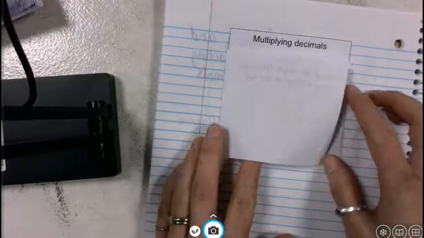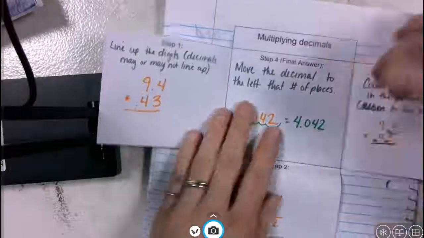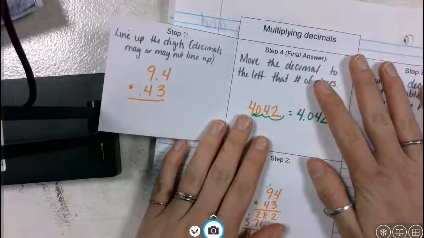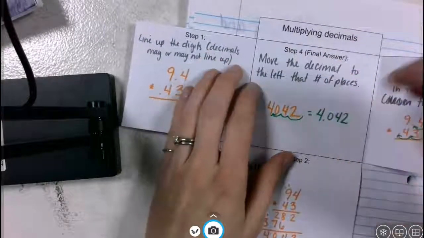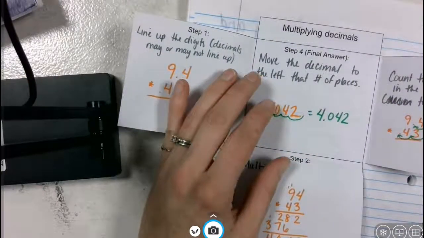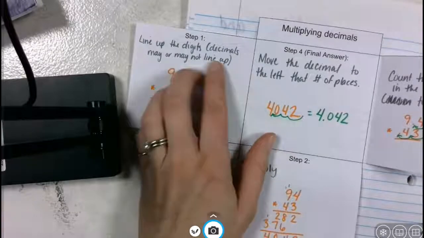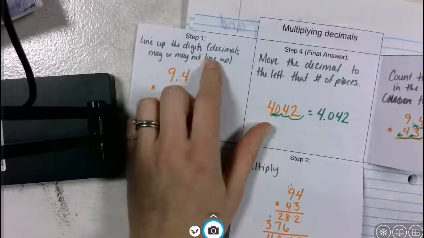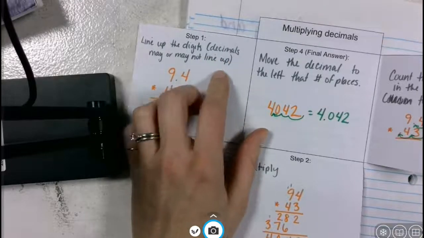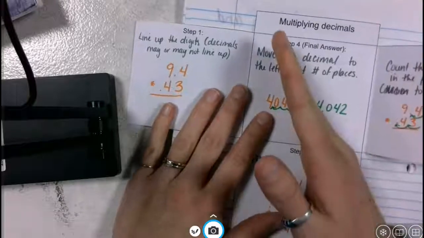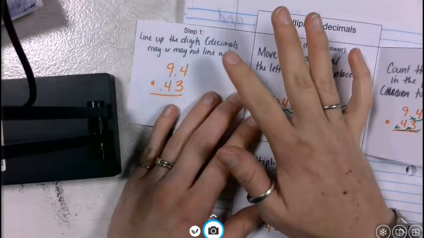So go ahead and get this sheet all cut out, and we're going to fold it into different flaps, so we can follow our steps along. So step one, like we were doing with adding and subtracting decimals, things are a little different here, but we're still going to follow some steps. So step one, when I'm multiplying decimals, I line up my digits. The big thing here is the decimals may or may not line up. When I'm adding or subtracting, I have to make sure that my decimals are in line, but when I'm multiplying, that part doesn't really matter.